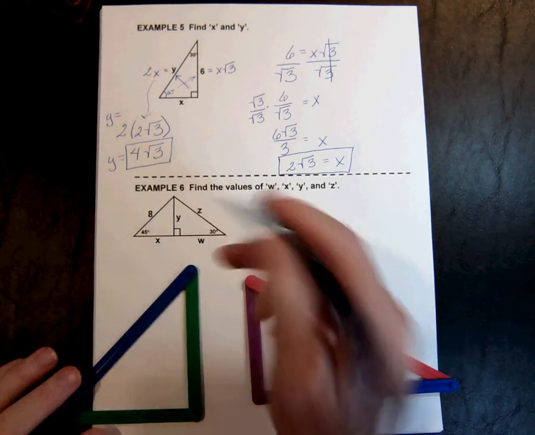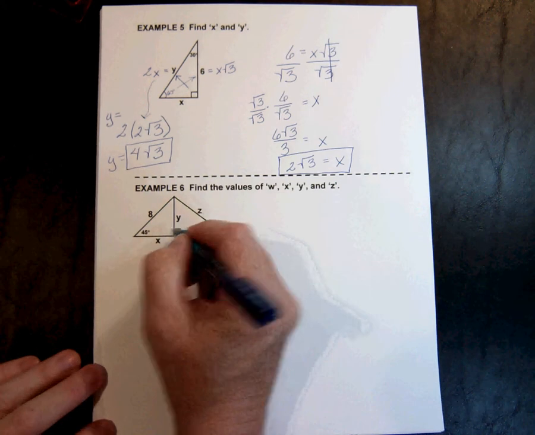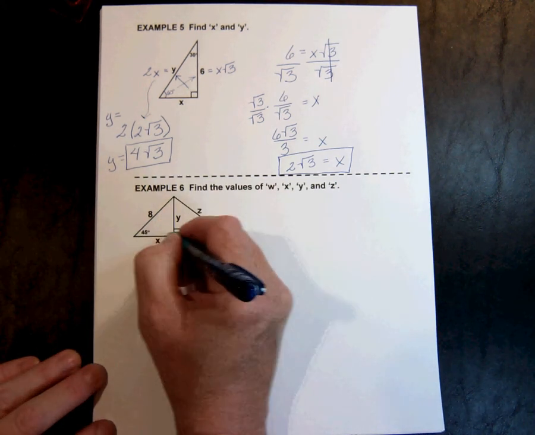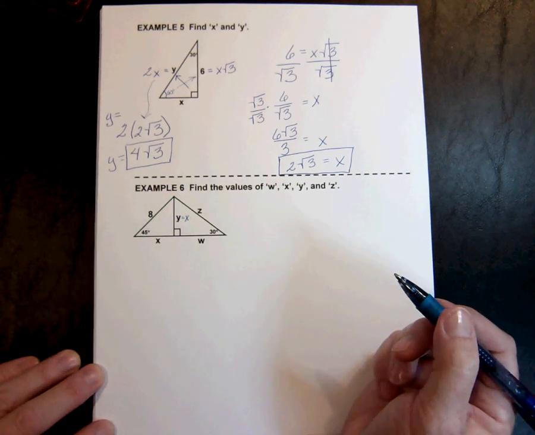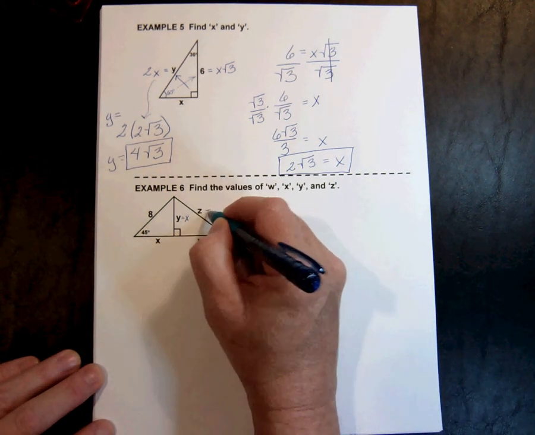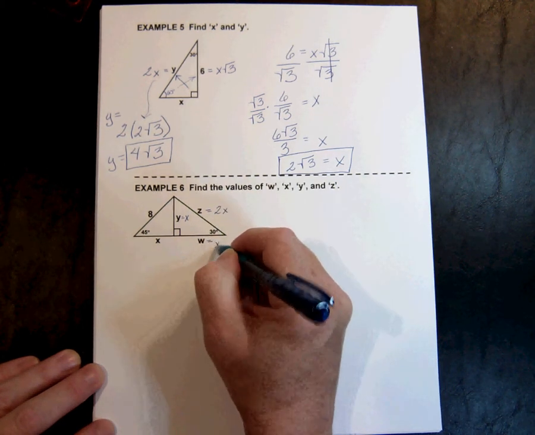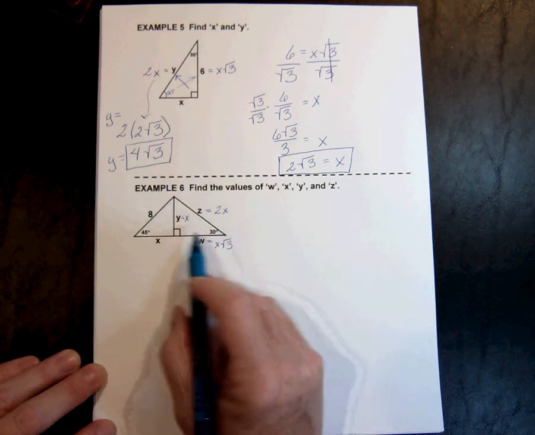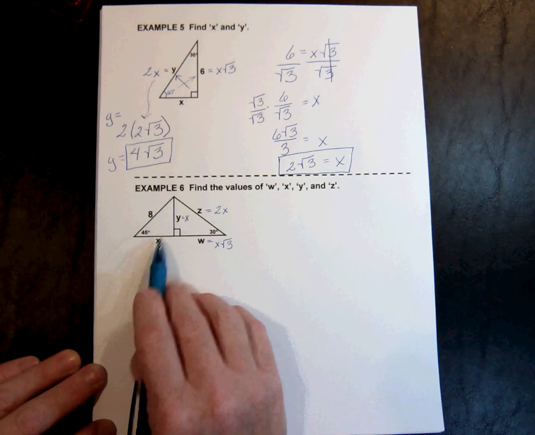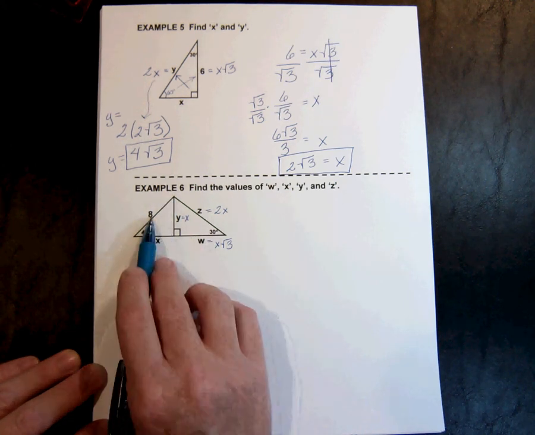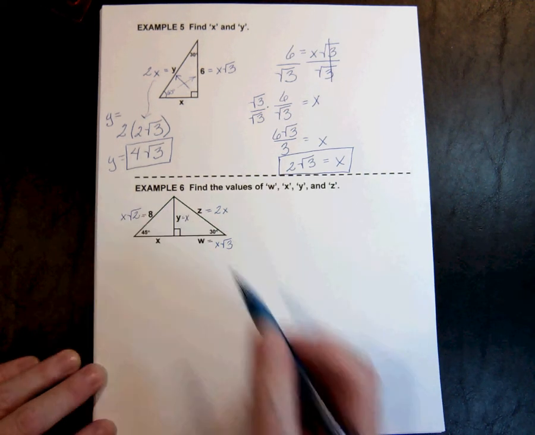So y is actually, this is where it gets tricky. Your y is the same thing as x, because if this is a 45, that makes a square. So your y is really your x. That makes sense. And so your z is going to be 2 of your x's, and your w is equal to x square root of 3. If it helps to separate this triangle out, go ahead and draw it separately. But this line here is a value of x, and this is equal to x square root of 2.